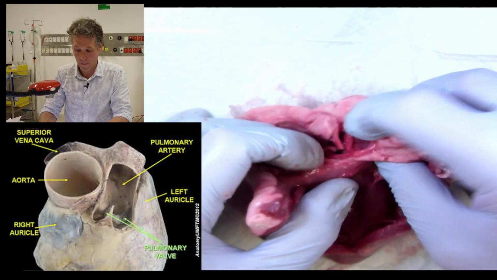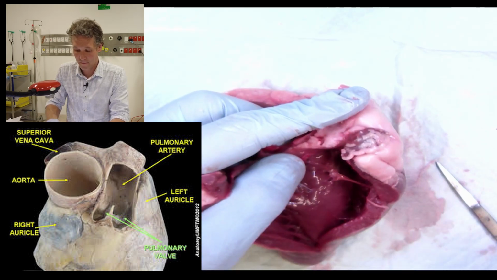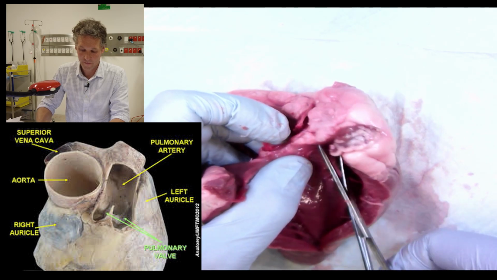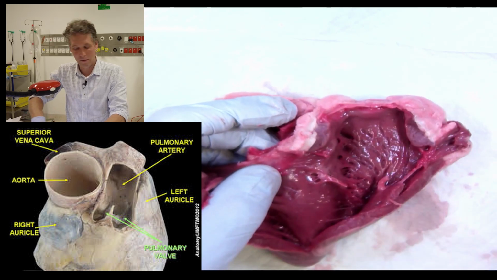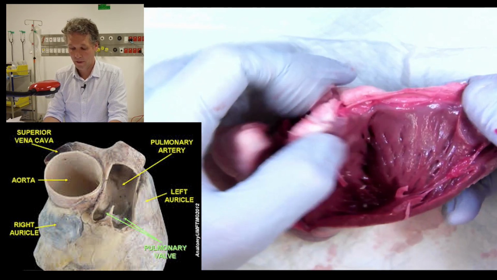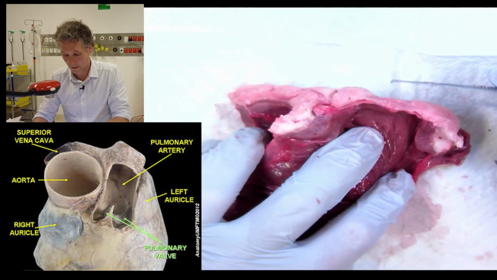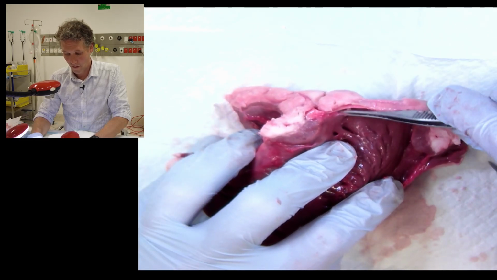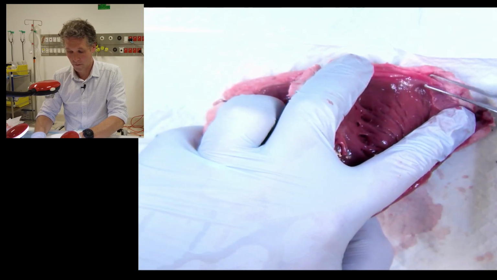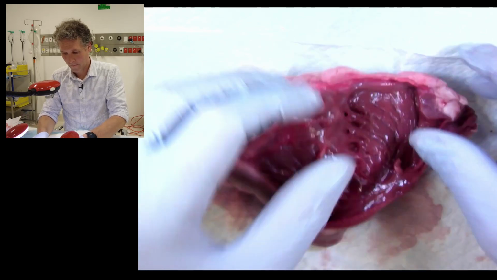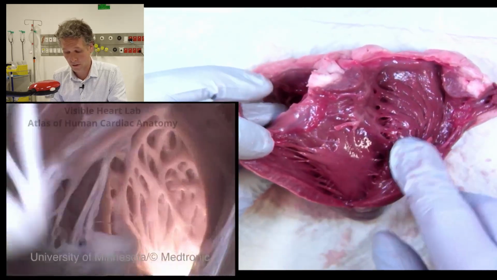Last valve we'll have a look at will be your pulmonary valve. If I feel my way up through there, I'm going to make an incision through the RVOT. Chop that moderator band as well. And here we get to see the semilunar valves of our pulmonary valve. 1, 2, 3. See this smooth-walled RVOT as opposed to the heavily trabeculated portions of the RV.